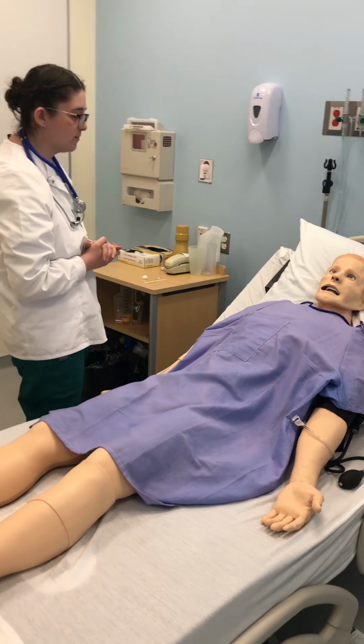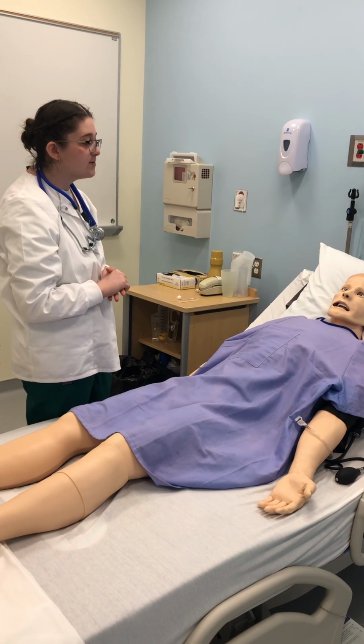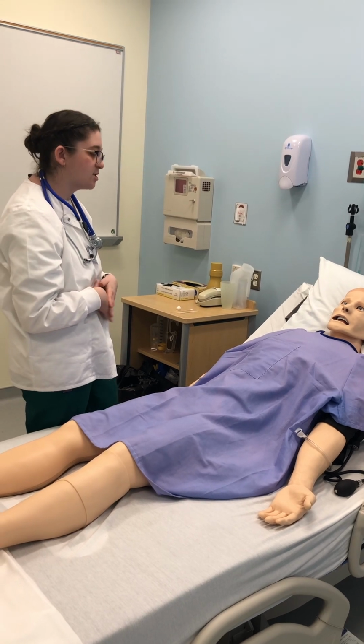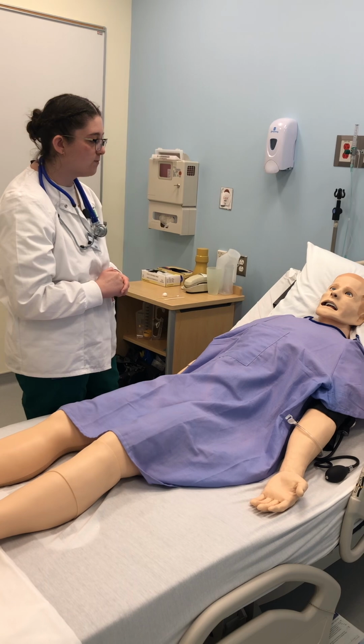Next, I'm going to be moving down, and I see that my patient is breathing through their nose. They do not use any accessory organs or muscles such as their stomach, their ribs, or their shoulders to breathe. They have no retractions as well.